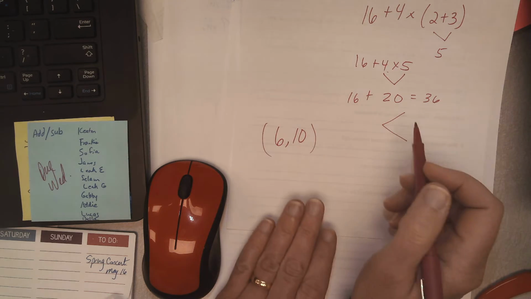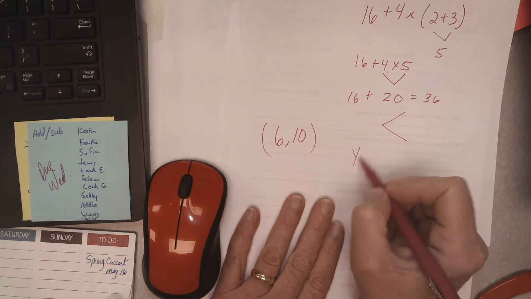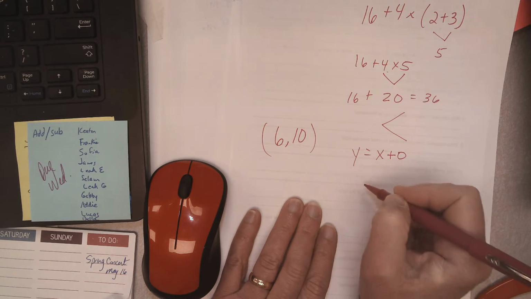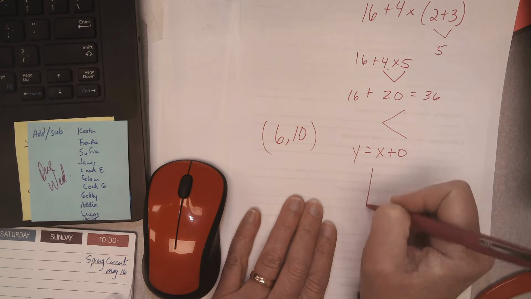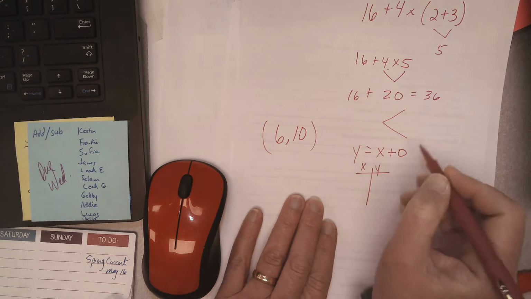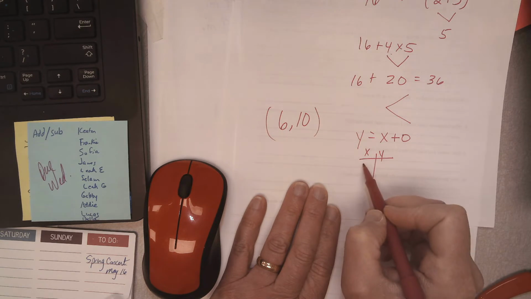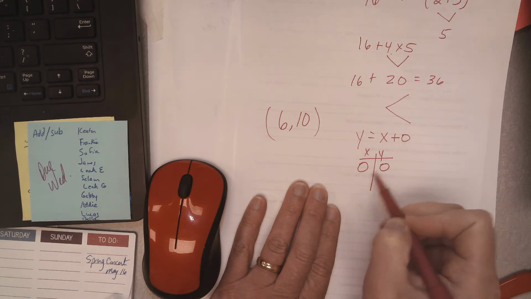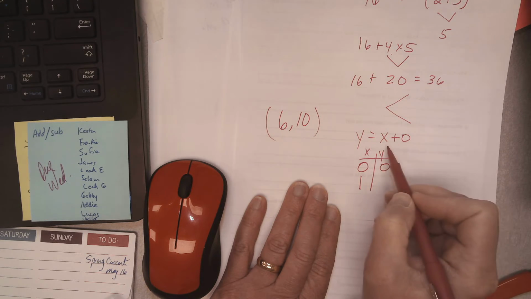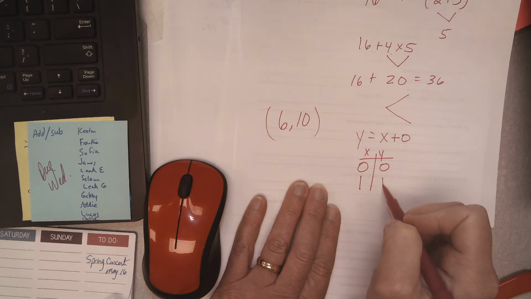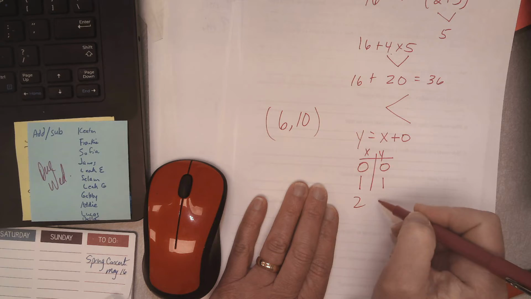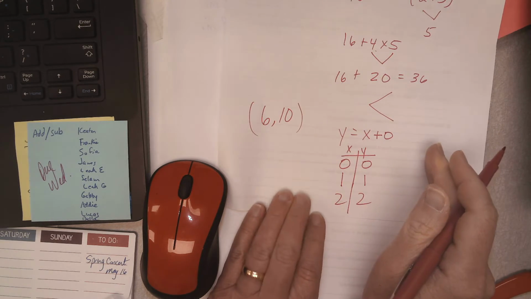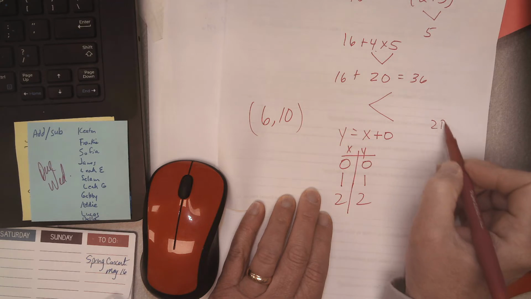Write a numerical pattern. Y equals X plus 0. And we're starting with X is 0. So here's X and here's Y. X is 0. So if X is 0 plus 0, then Y is 0. If X is 1, 1 plus 0 is 1. So whatever X is, Y is the same. That was easy.